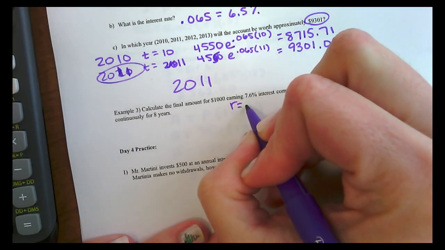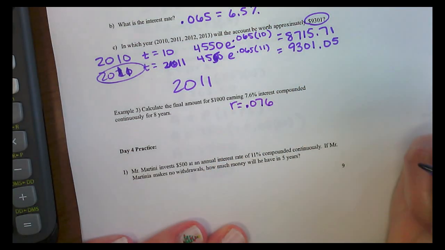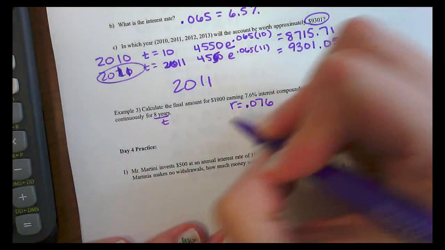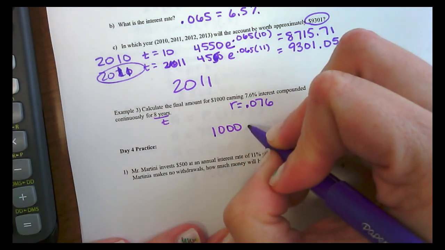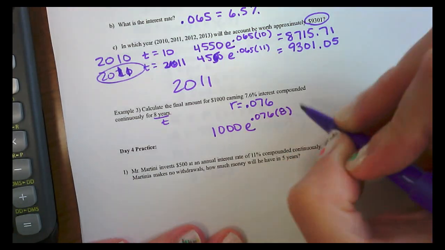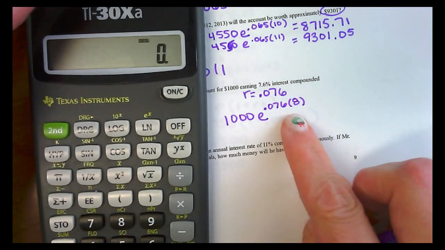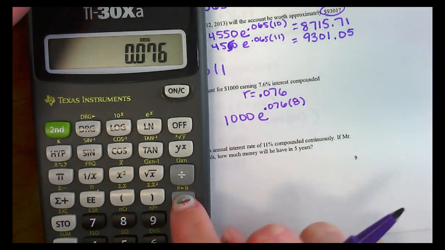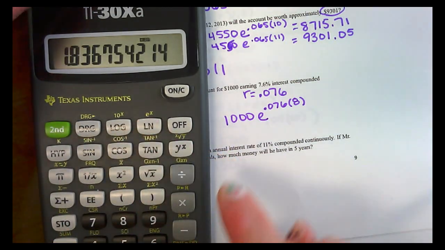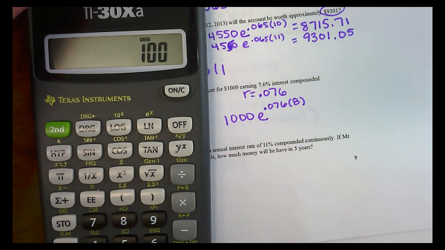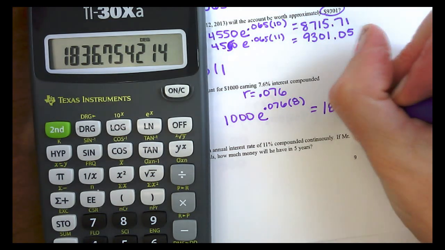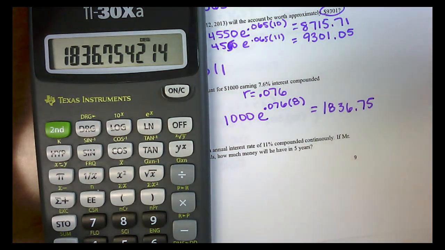Okay, example 3, calculate the final amount for $1,000 earning 7.6%. So we need to make sure we change this to our rate correctly. Compounded continuously for 8 years, that's going to be our T. So $1,000 times E raised to the 0.076 times 8. We'll do our exponent first. We'll hit the second button to get to the E, and then we hit times 1,000. $1,836.75.